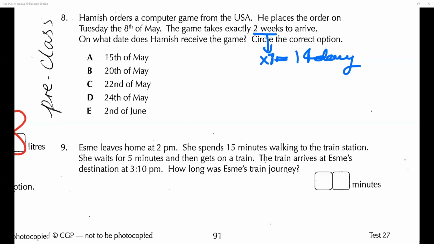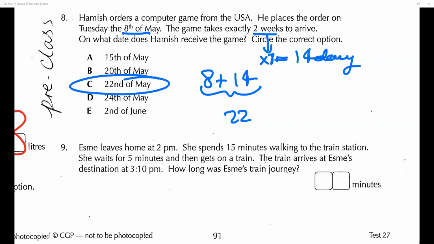Okay. So when does he place the order? Tuesday, the 8th of May. So what do we do with the 8 and the 14? You add them. What's 8 add 14? 22. So which answer is for number 8? The 22nd of May. Fantastic. Well done, madam.